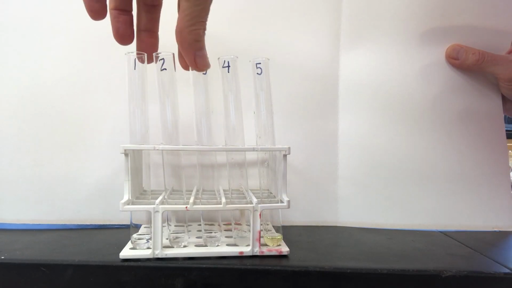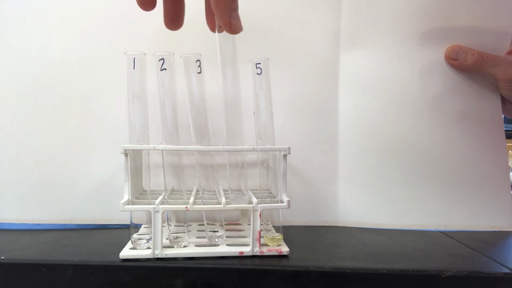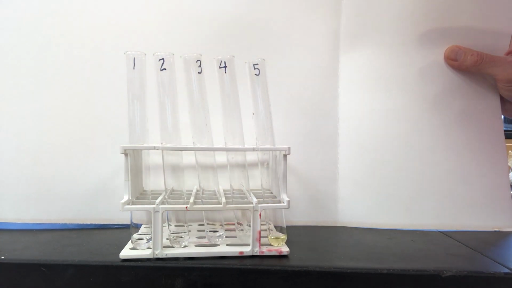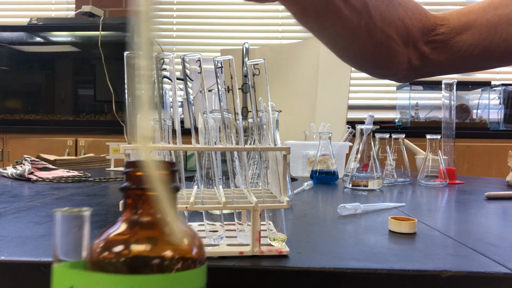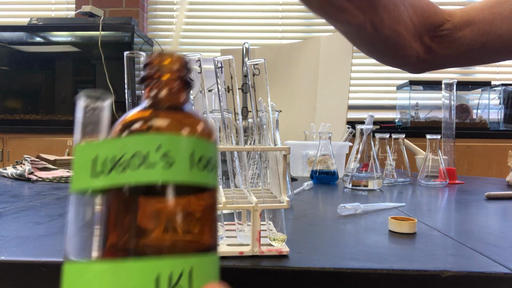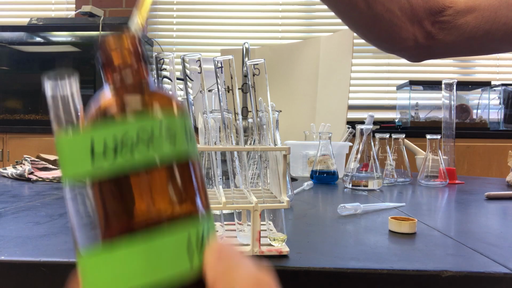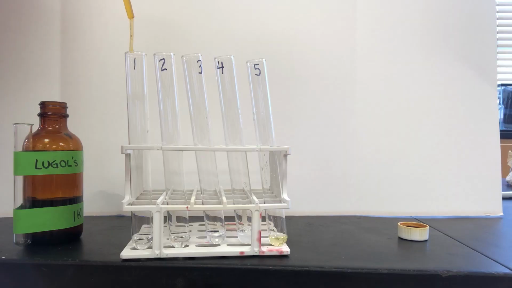Once again, add 1 milliliter of the known macromolecular samples to the appropriately labeled clean tubes. Taking the bottle of Lugol's solution, withdraw a pipette full of the potassium iodide. Add 1 drop of the IKI to each test tube of the known samples. Swirl the test tube to completely mix.